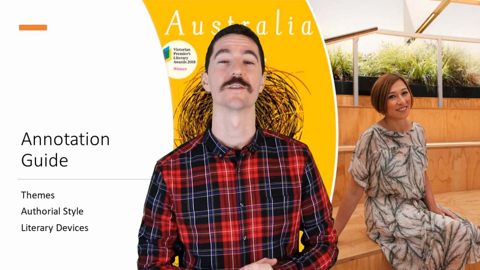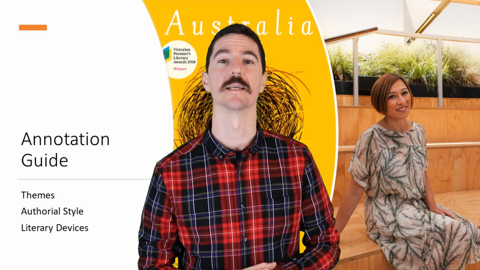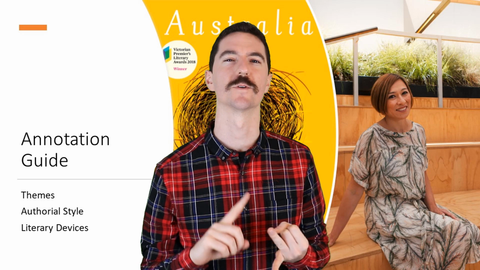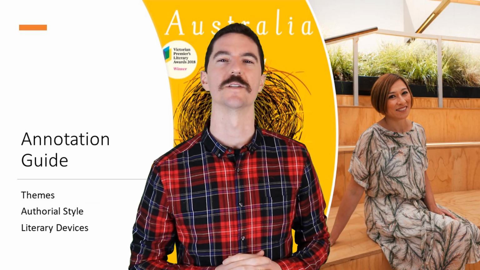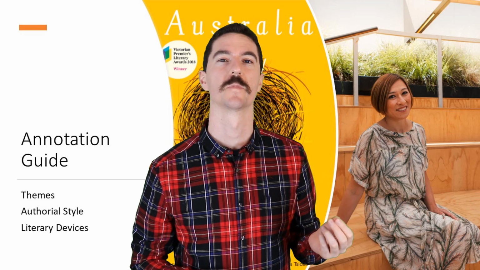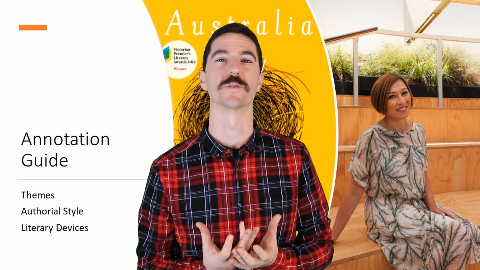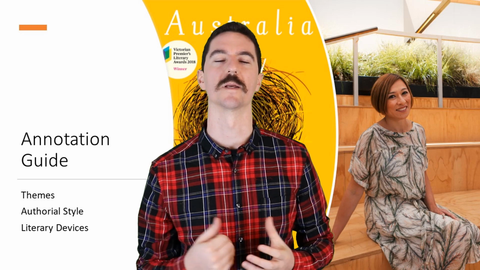Okay, so this is my annotation guide for Melanie Cheng's Australia Day. So we'll talk about literary devices, we'll talk about themes, and we'll talk about some broad descriptive adjectives that we can use to describe her style. And obviously we're going to be writing a creative response, so we'll need to not only be able to describe her style, but also be able to replicate it as well.